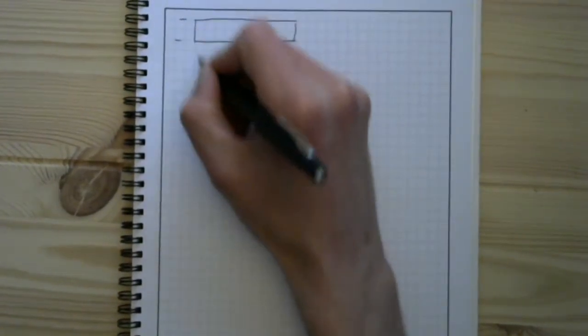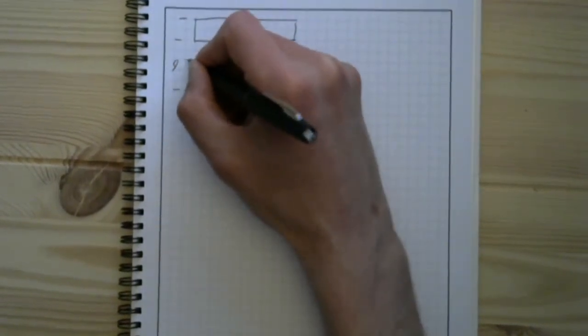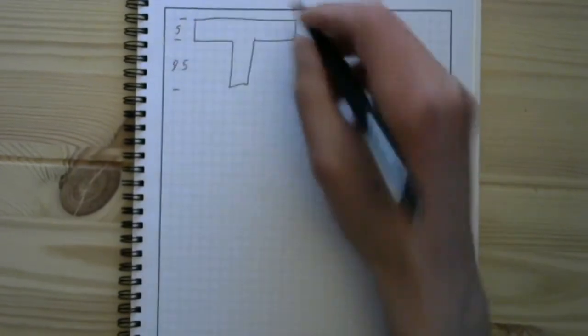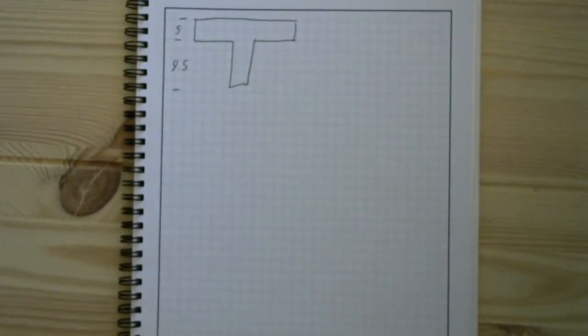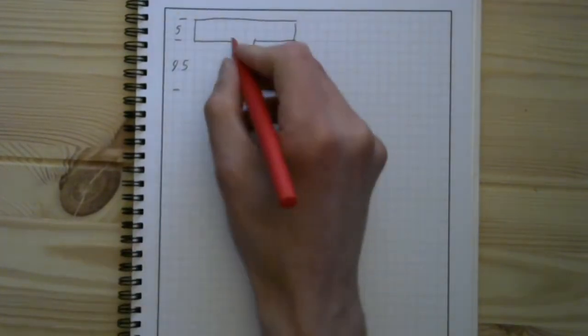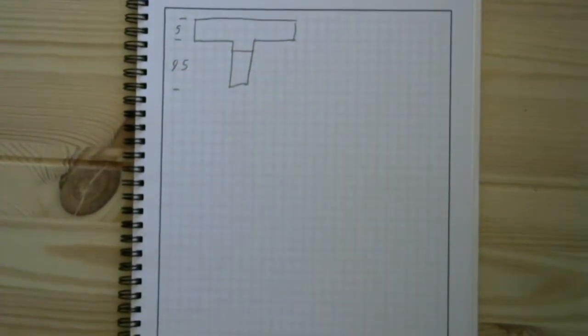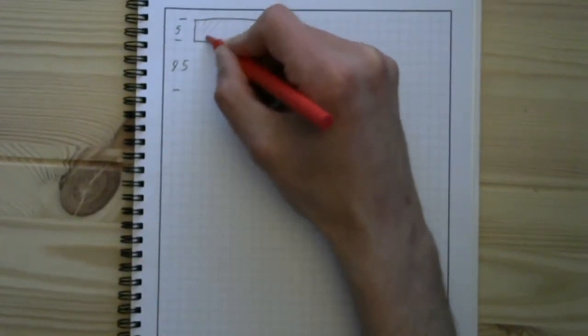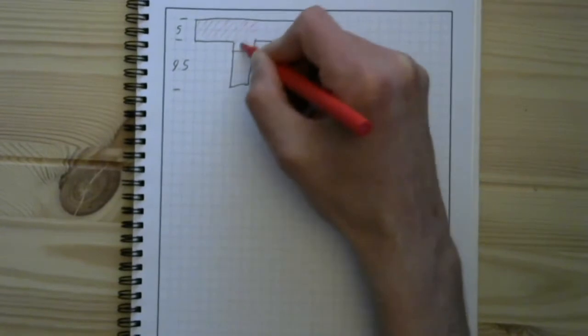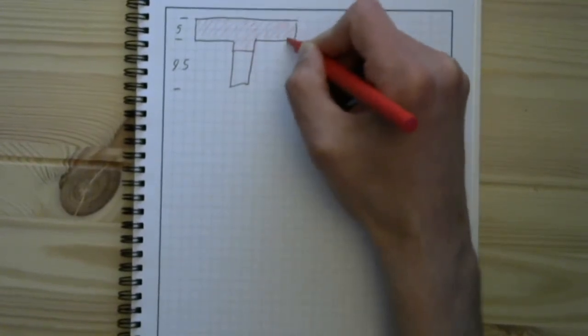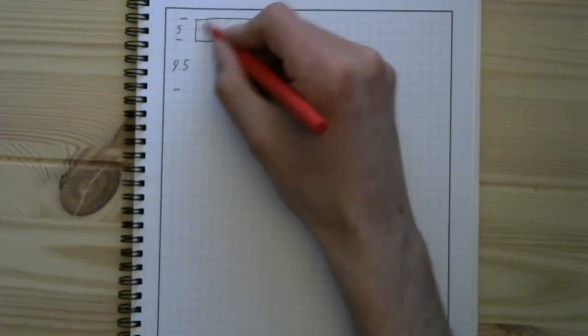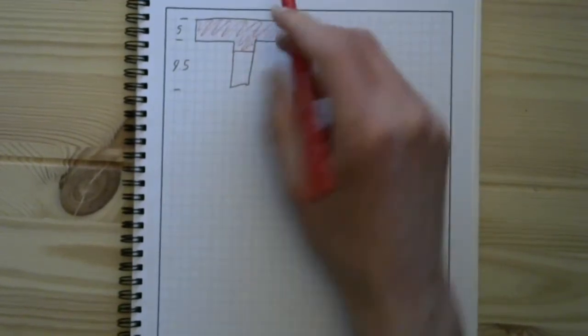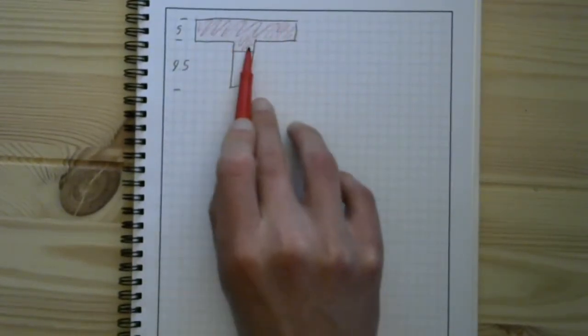So when we're looking at this cross-section, it would be completely valid to look at this area above the neutral axis, and we would break it into two rectangles, this one up here and then this little one right there.